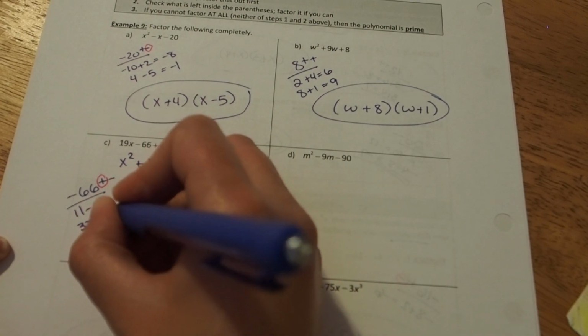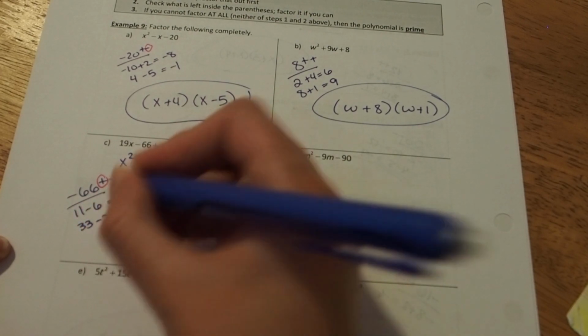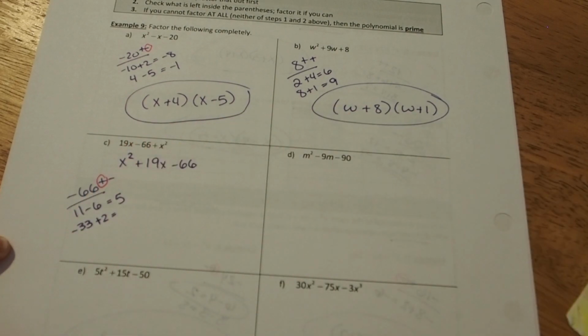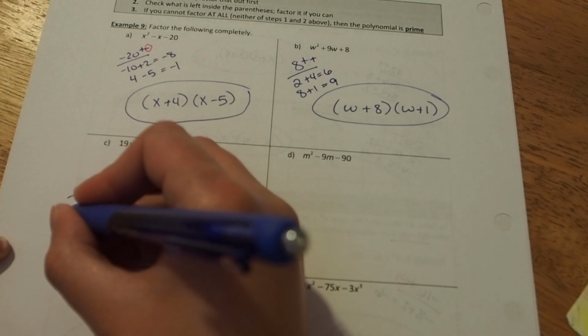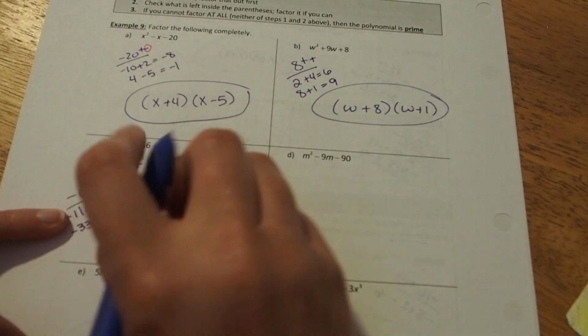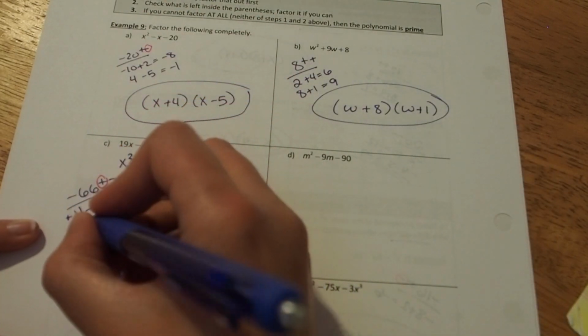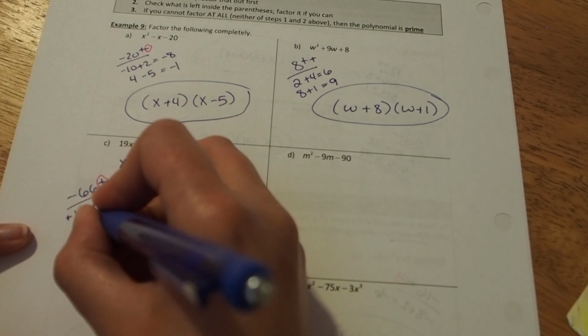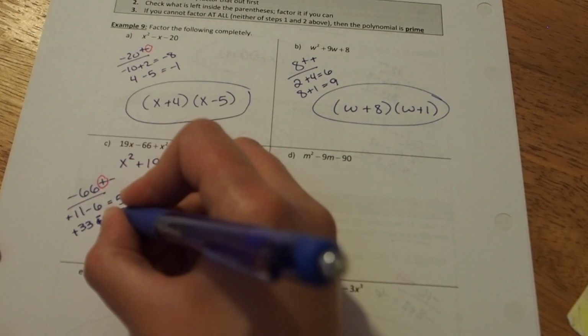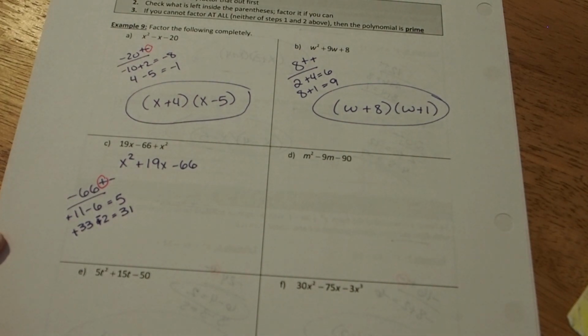33 minus 2 would, I got those signs wrong, so I want the large one to be negative. I got the signs wrong up here too. Oh, I want larger positive. No, hold on. Yes, larger positive. I was looking at the negative 66 for some reason. Larger positive to get a 19. So I do want my 33 positive and my 2 negative, but that doesn't work anyway because it gives me 31. Okay, so 2 and 33, no good.